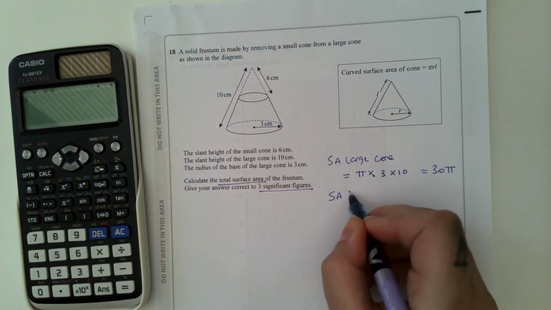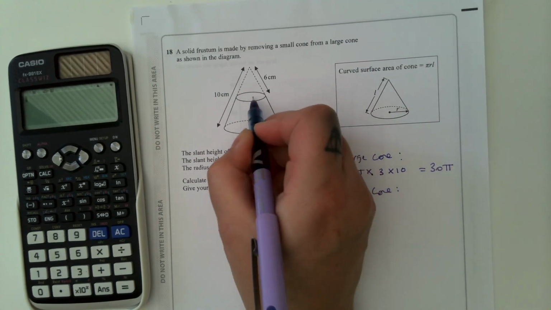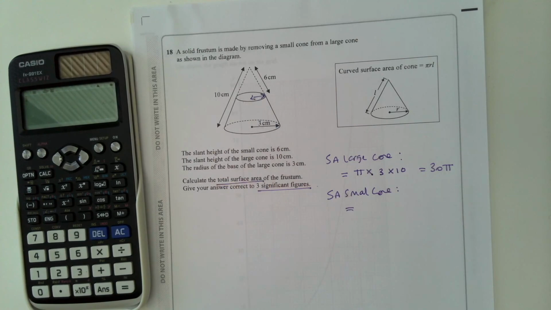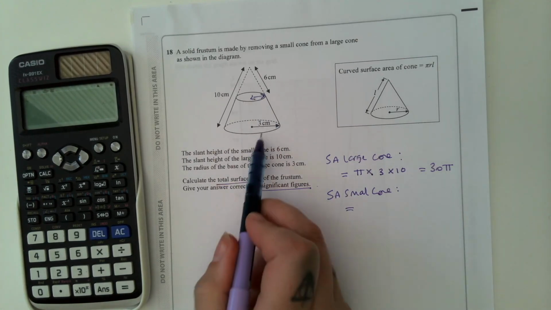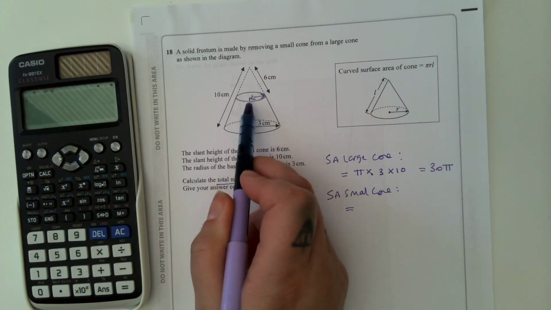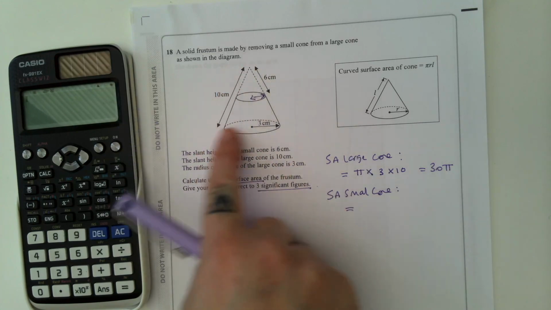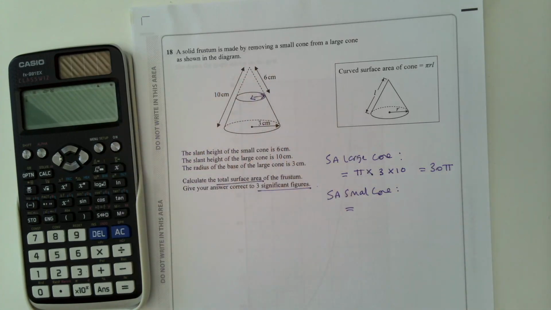When I find the surface area of the small cone, I need to know the radius. Okay, and it doesn't label that for me, and it's definitely not 3 because the base of the frustum is larger, okay? So what we need to recognise is actually the small cone and the large cone are similar shapes.